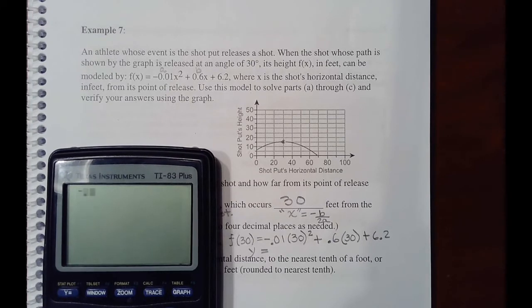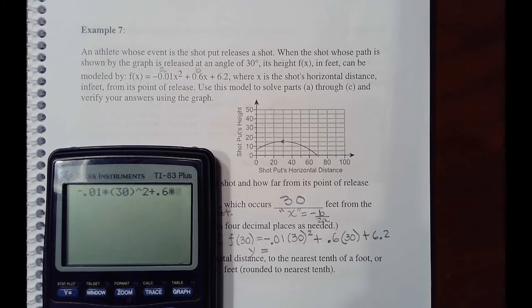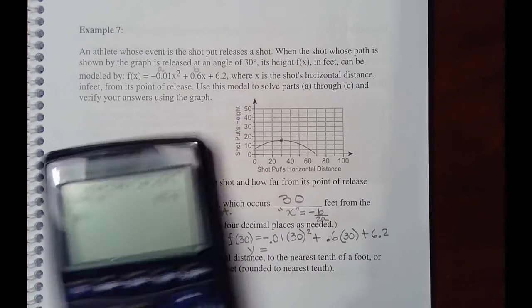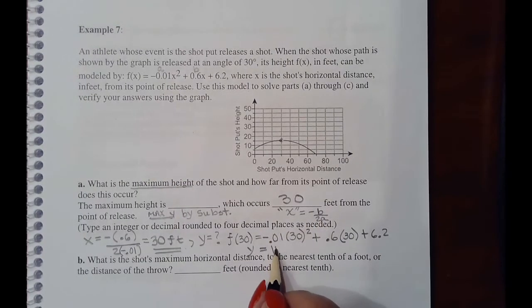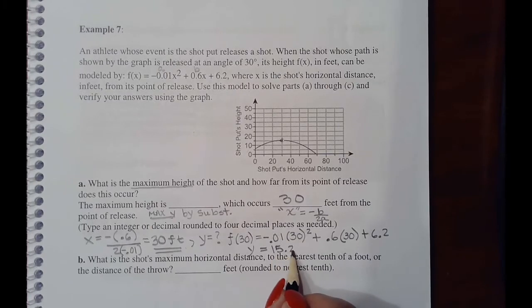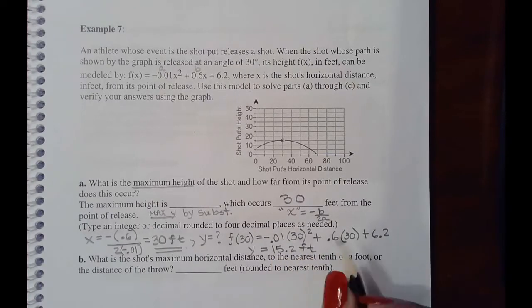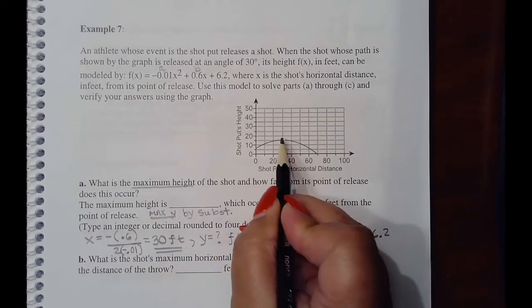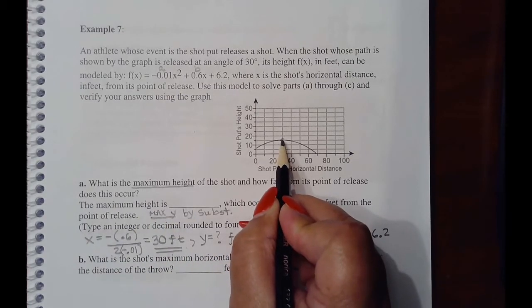Okay, so it's negative 0.01 times 30 squared plus 0.6 times 30 plus 6.2. And you get 15.2. And again, this is in feet. So the maximum height is 15.2. That's what that value is.